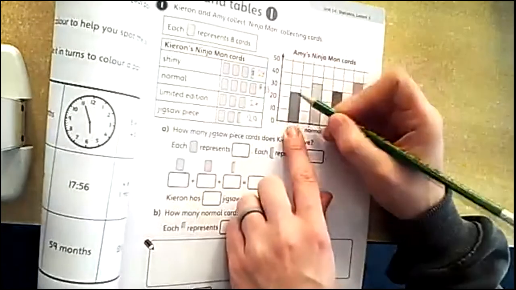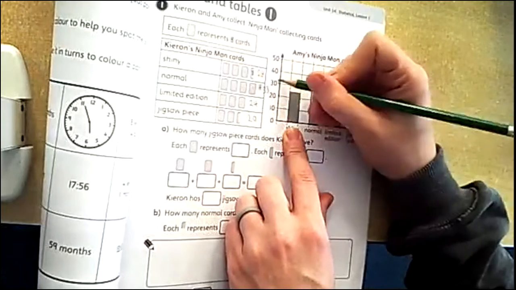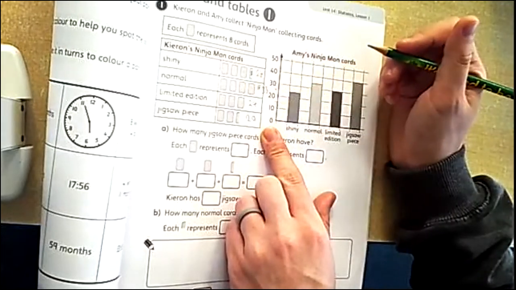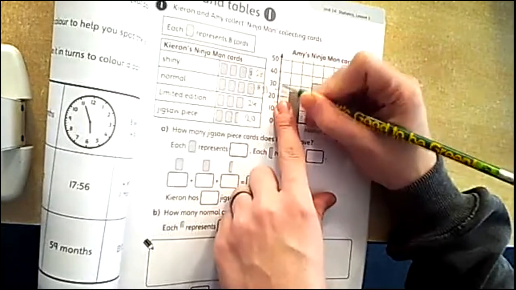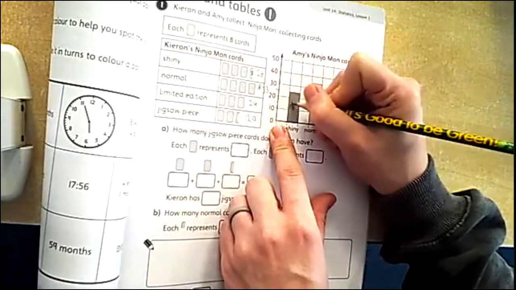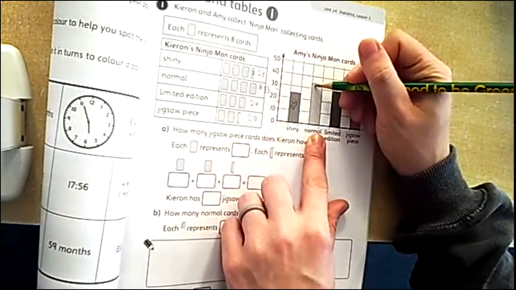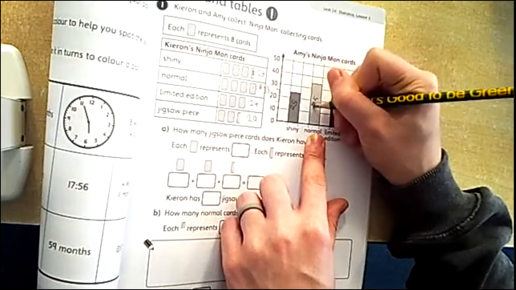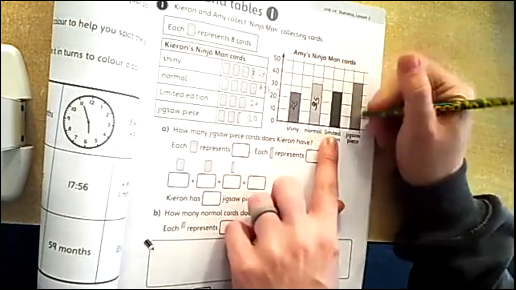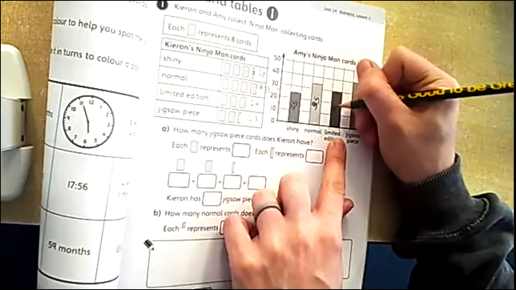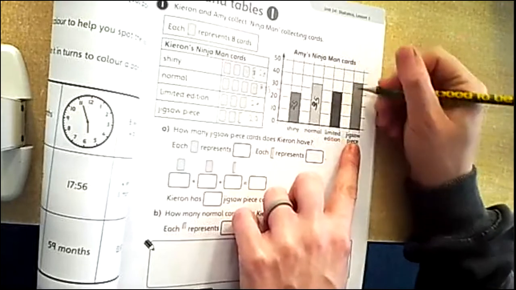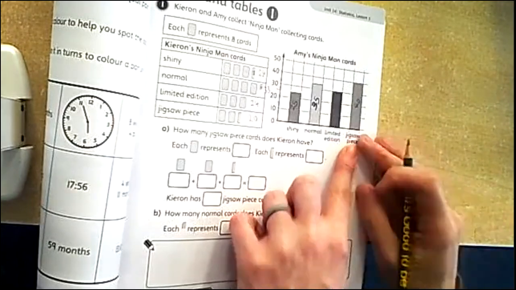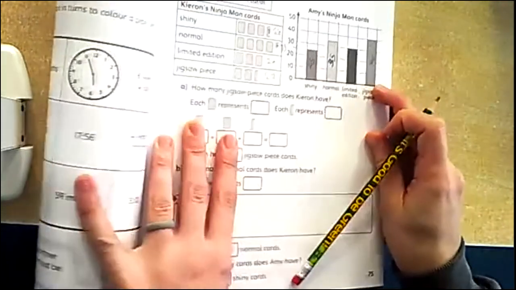So then I look on here. This scale's going up in 10s, so halfway, all your halfways, would be 5. Halfway between 20 and 30 is 25. Then I've got this one, halfway between 30 and 40 is 35. Then I've got this one, 30, and this one, 40. Okay, so I've added in my numbers just to help me. Now I'm ready to look at these.